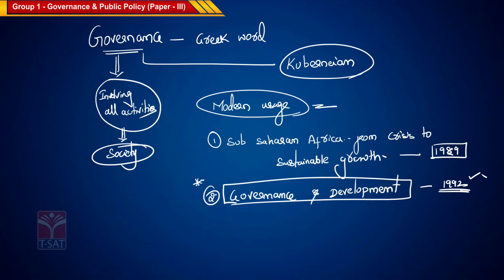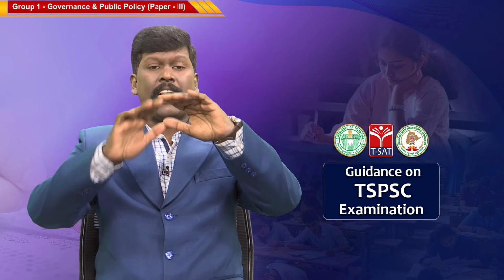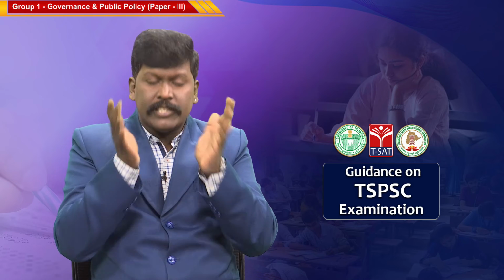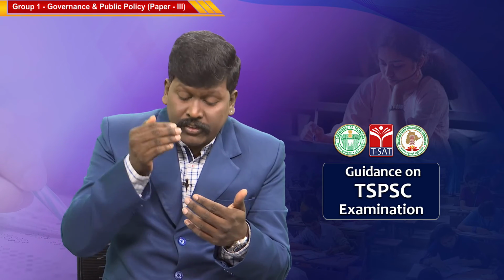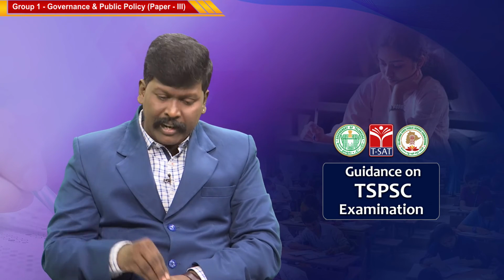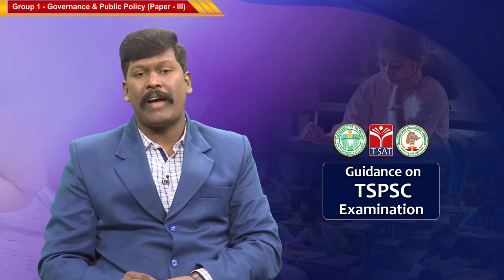See, the second report is very important for this purpose. In the report Governance and Development, the World Bank identified certain features of good governance. So, the World Bank started stressing on having good governance in many countries in the world. So, governance as a modern usage, we trace back to these two reports.